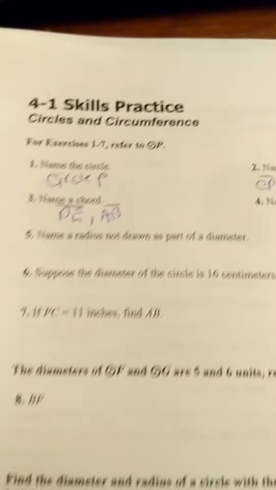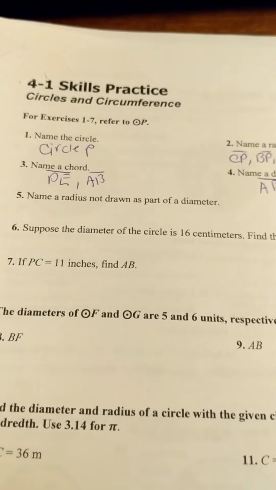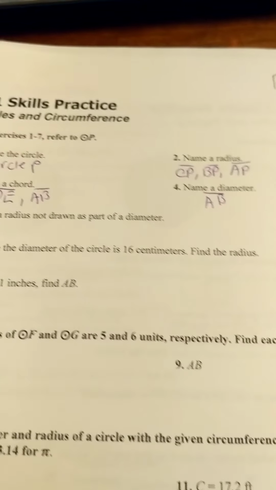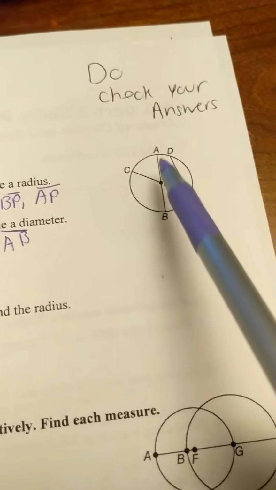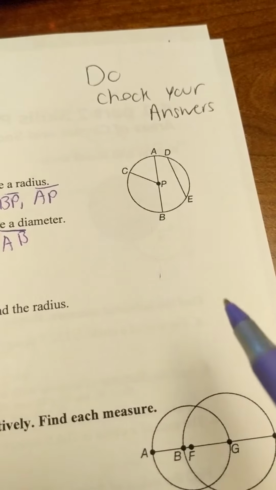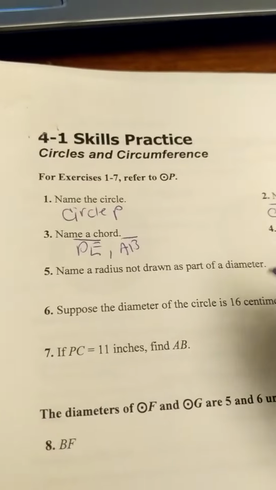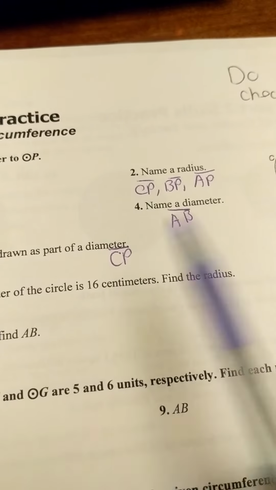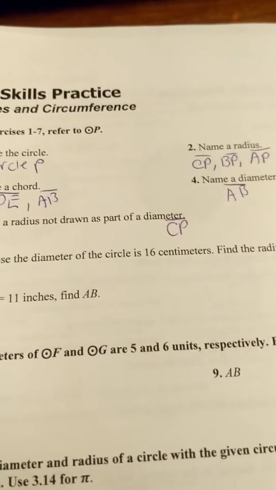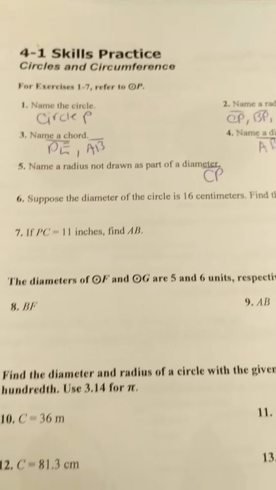Number 5 says to name a radius not drawn as part of the diameter. So looking here, we know that AB was the diameter, so we don't want to use either of those for radii there. So we'll choose CP for our radius. It doesn't matter which order that you put the letters. You can do PC or CP. I'm just kind of going alphabetical with my lettering.